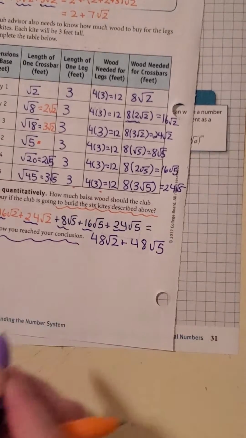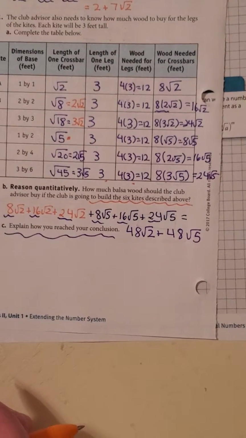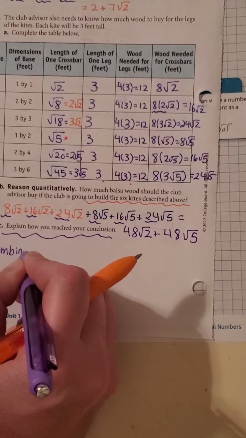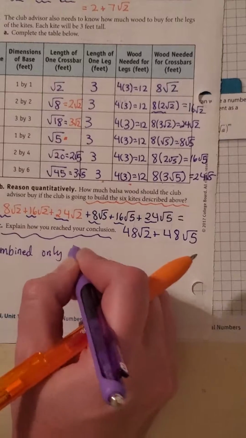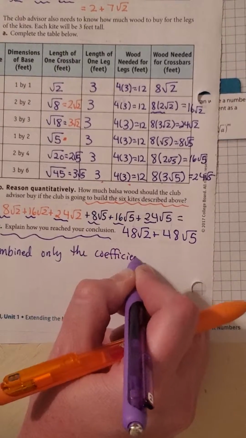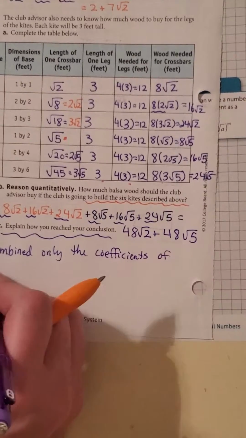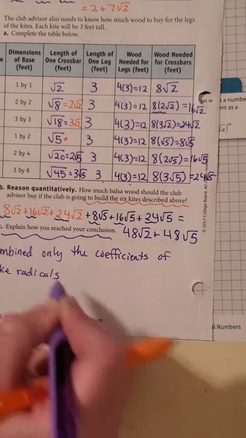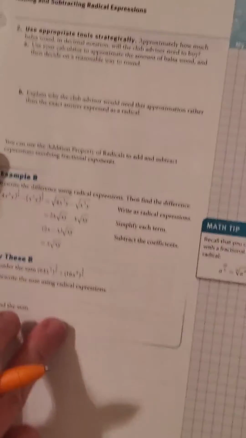Explain how you reached your conclusion. So what I did was I combined only the coefficients of like radicals. All right. So let's look at the next one.